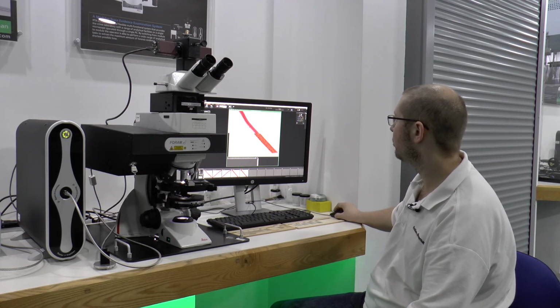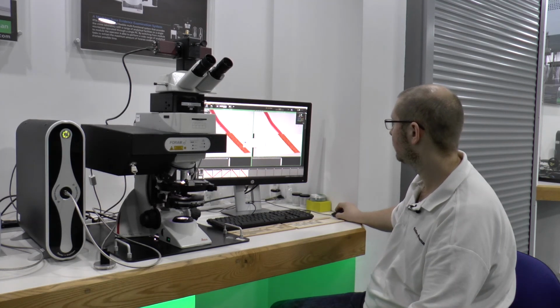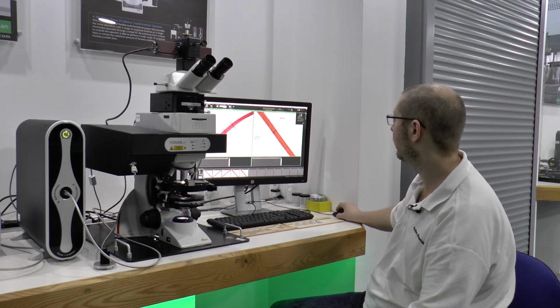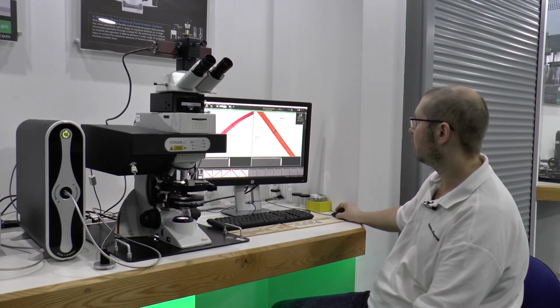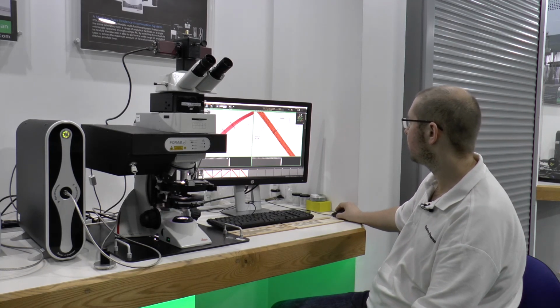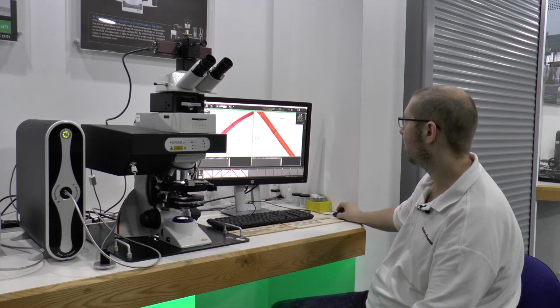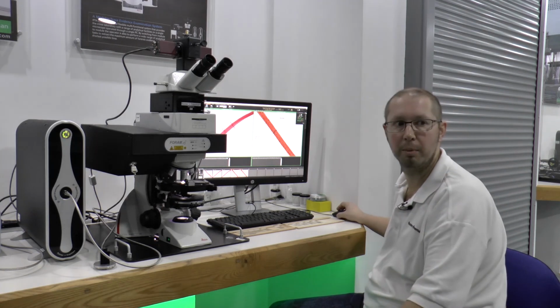If I go back to the side by side, again I can very quickly drag and drop the images that I recorded earlier, and here we can also see that the size of the fibres are quite different. The fibre here on the left-hand side is about 15 microns. And then the other fibre over here we're comparing it to is about 20 microns.